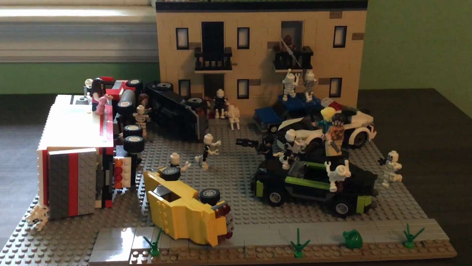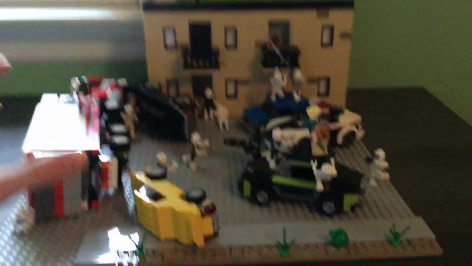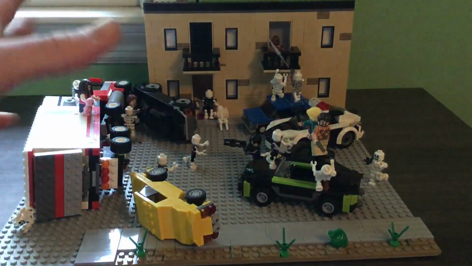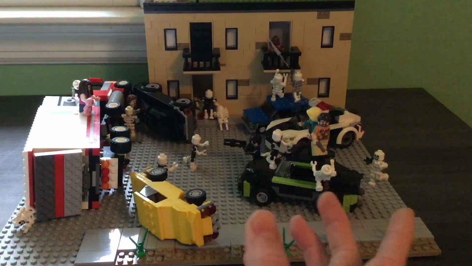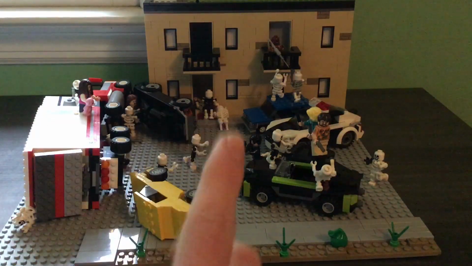Today I'm doing something a bit different. I built this zombie apocalypse mock because I got bored. Not because I got bored, actually. The reason I built this was two reasons.